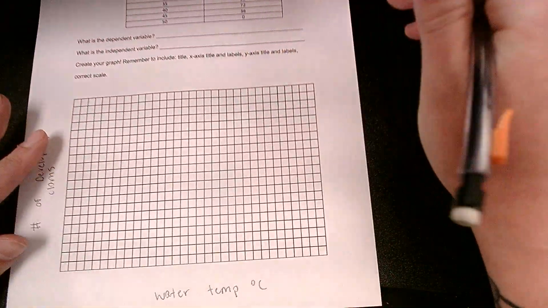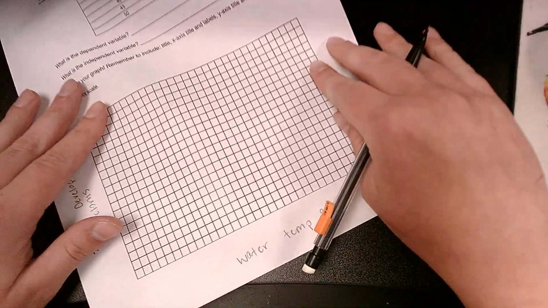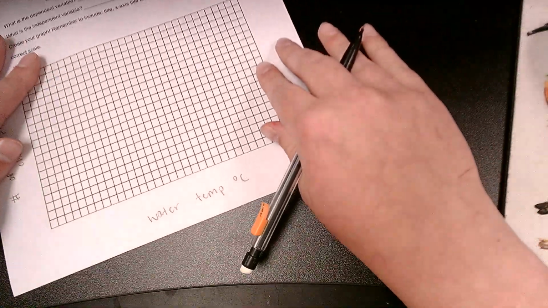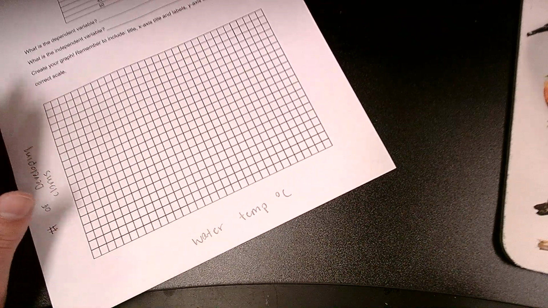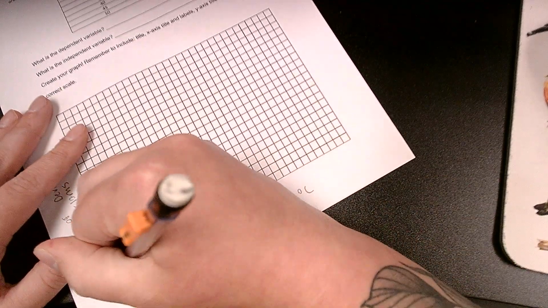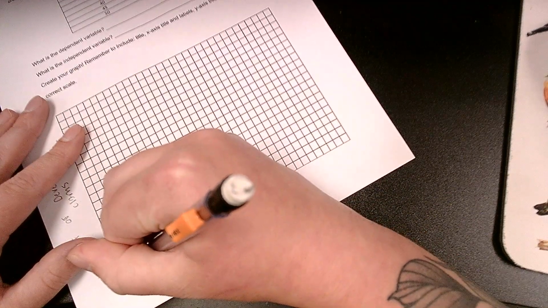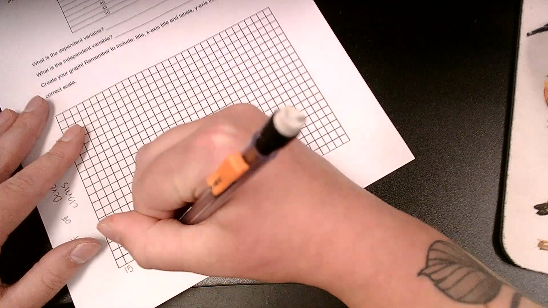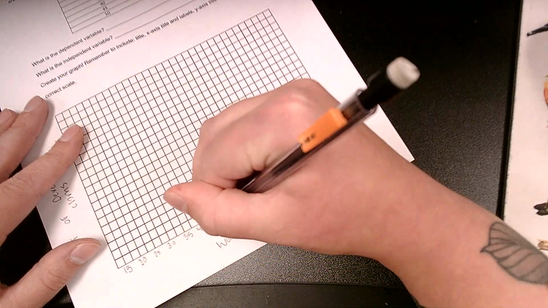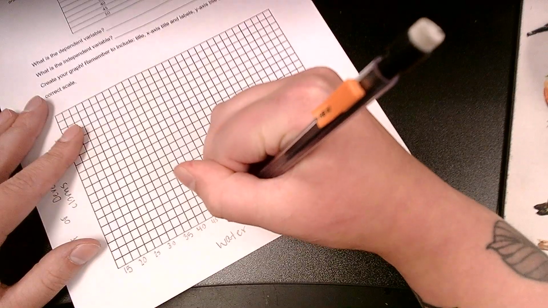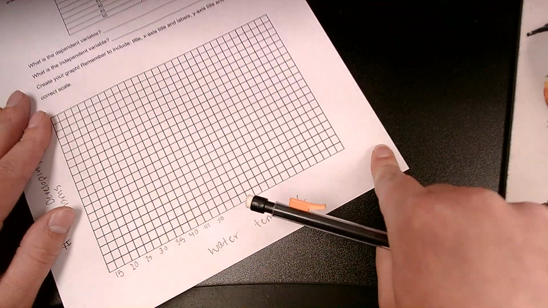Okay, and then I want to make my scale. So I see my highest water temperature is 50. Okay, and then my lowest is 15. So again, do I have to start at 0? No. Okay, so I could start here. I could start at 15. Okay, and then maybe I'm just going to count by 5s. 20, 25, 30, 35, 40, 45, 50. Oh, now look how much space I have left here.